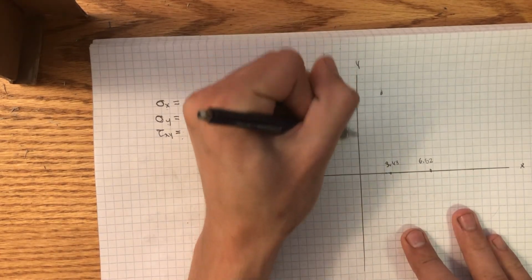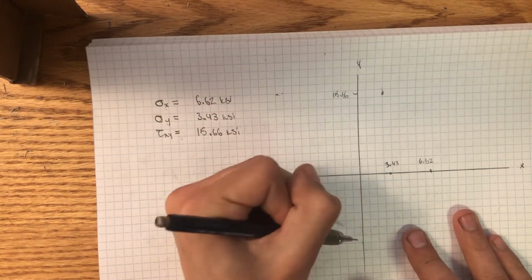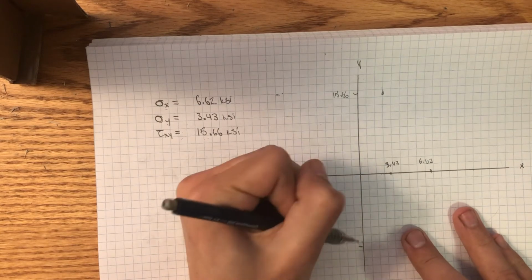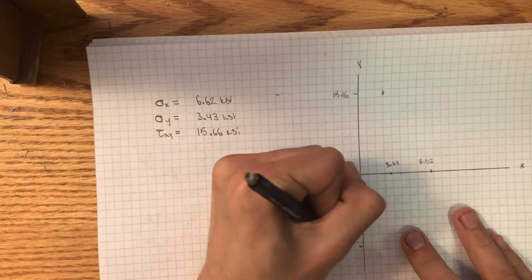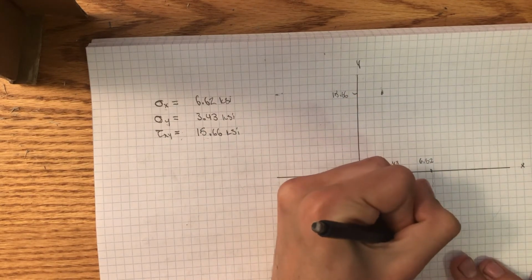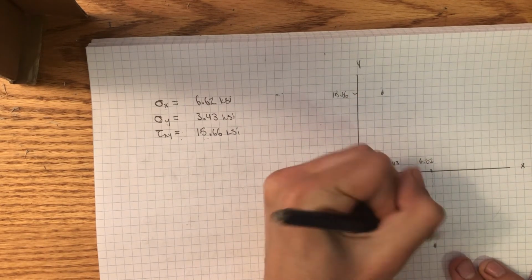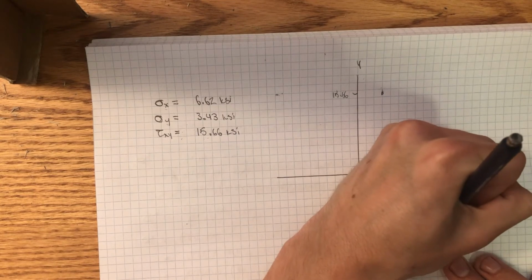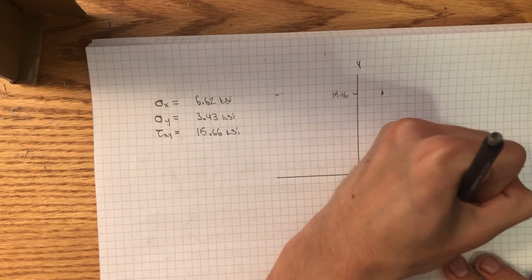And so bring that down to about, I know there, for negative 15.66. And so we're going to map out, this is our sigma x comma negative tau xy.